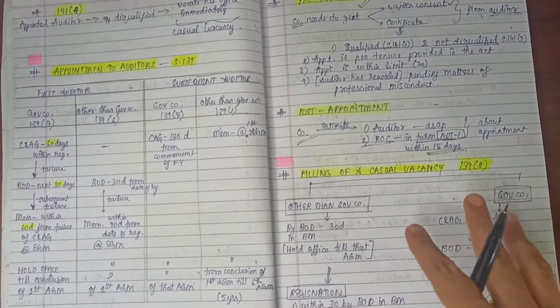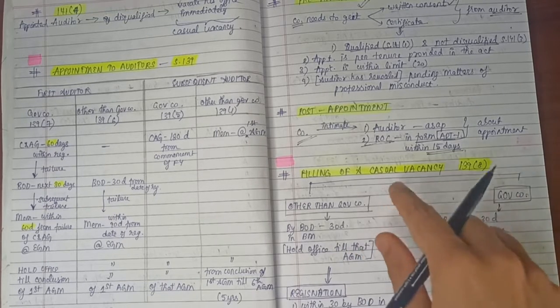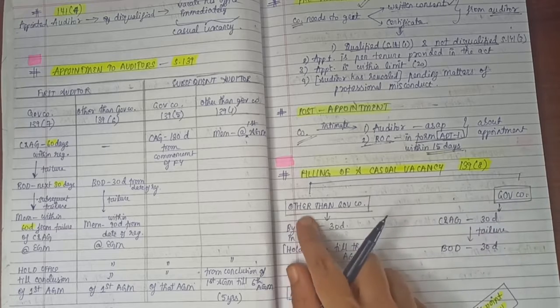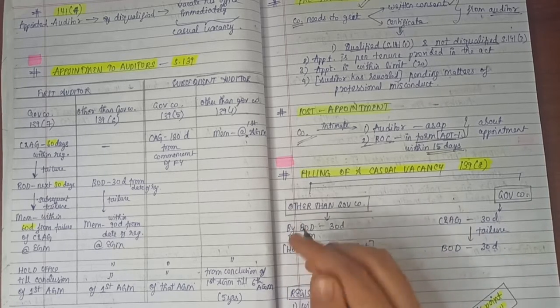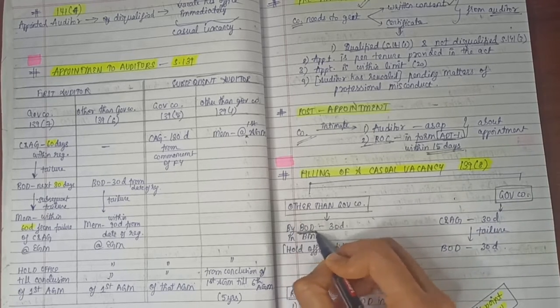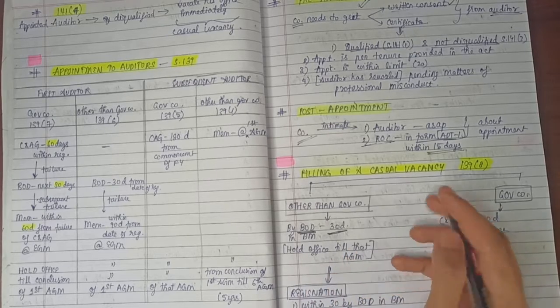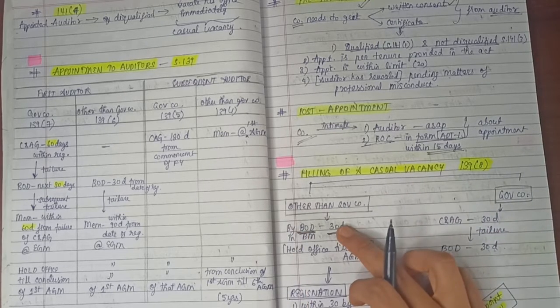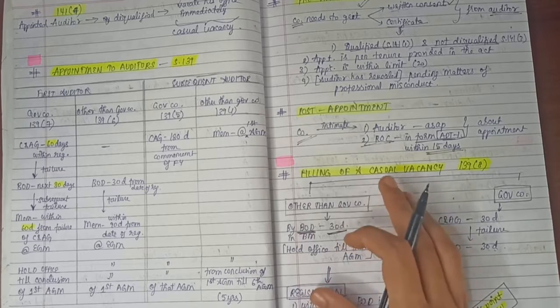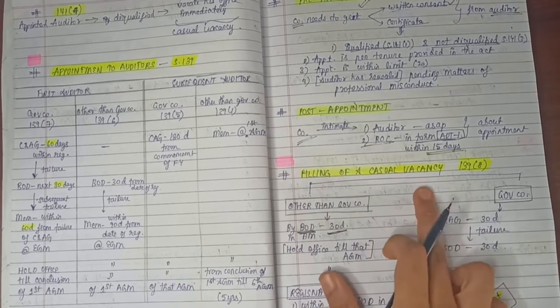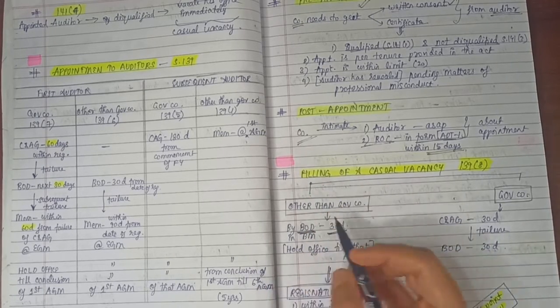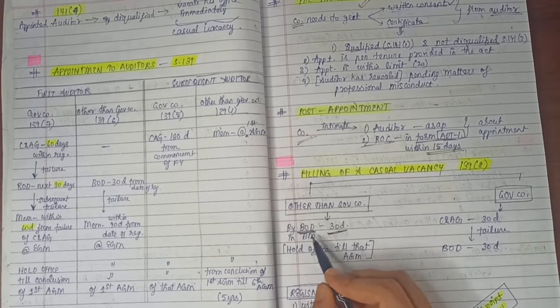So we are going to see from the company's point of view what the company has to do if a casual vacancy happens. In a company other than a government company, the board of directors, within 30 days, has to appoint a new auditor. That is, fill the casual vacancy means appoint a new auditor within 30 days.